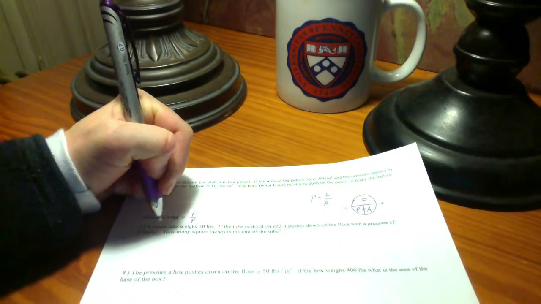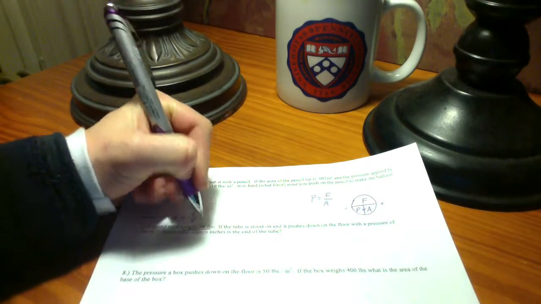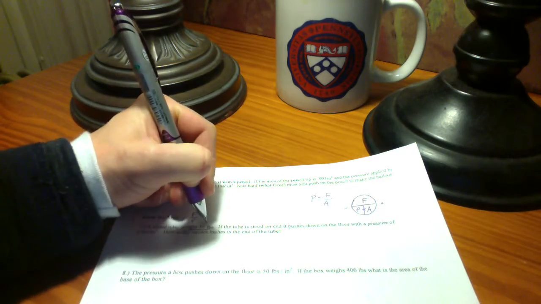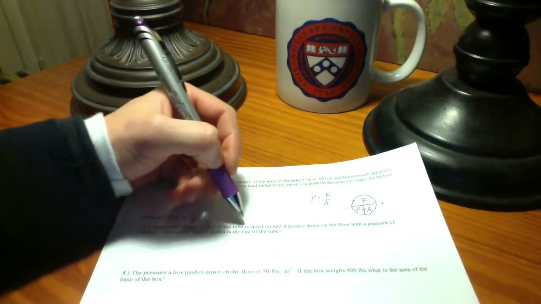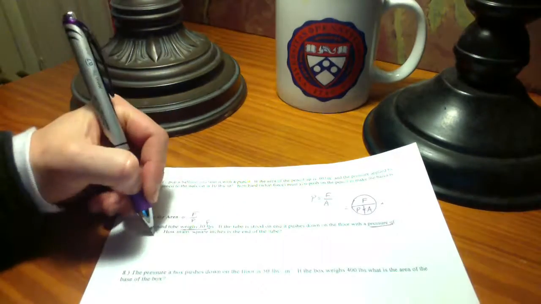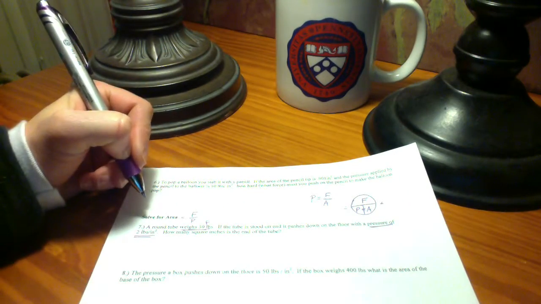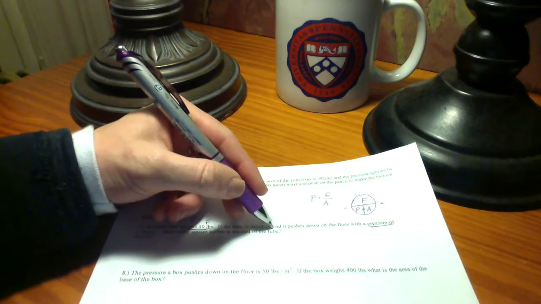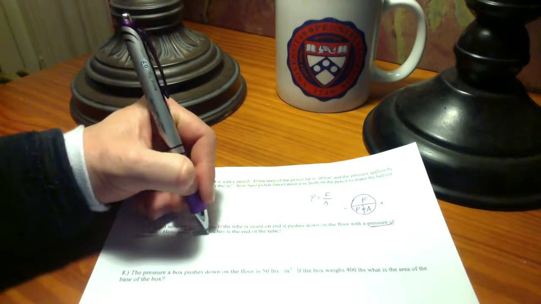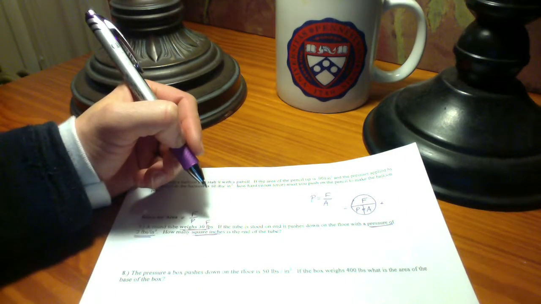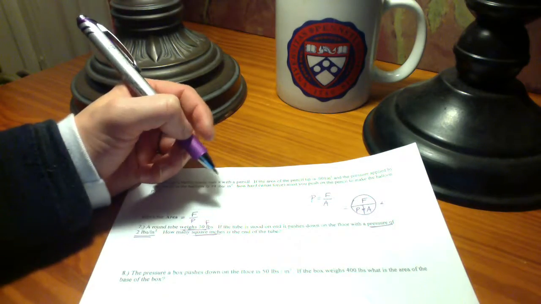For number 7, we have a tube that has a weight. Please remember weight in pounds. That is telling you your force. The tube stood on its end and pushed down on the floor with a, ooh, nice, tells you the pressure, 2 pounds per square inch. How many square inches at the end of the tube? This is nice. It tells you what the final unit should be. So let's see if we can get that to work out.